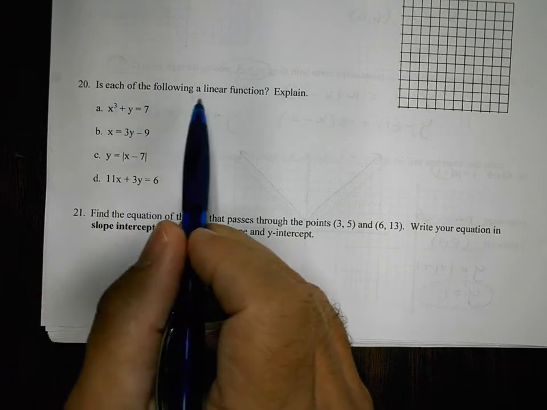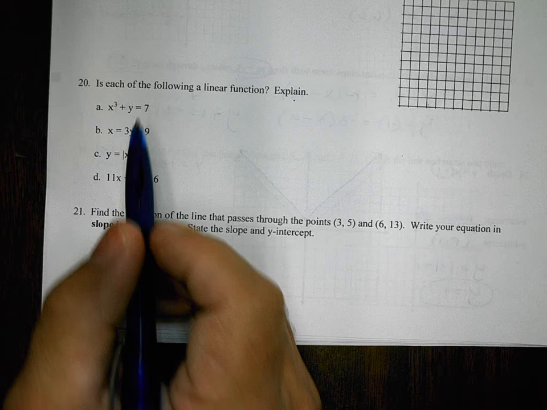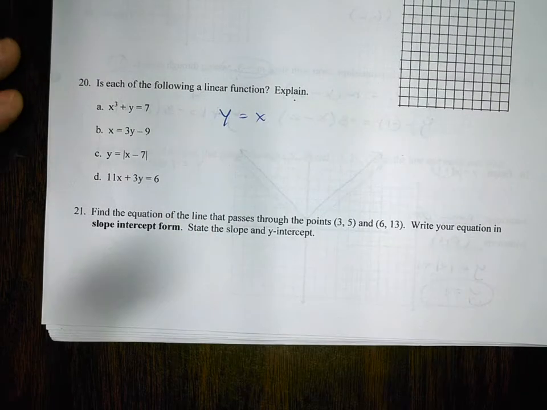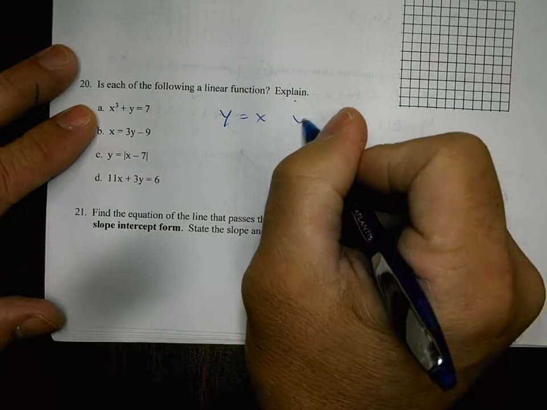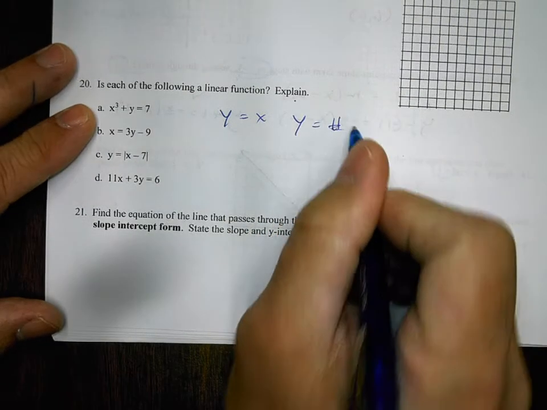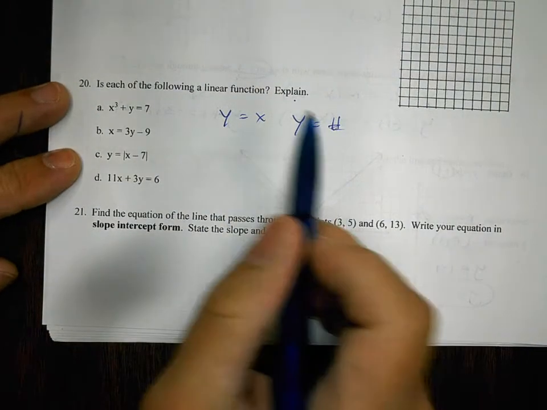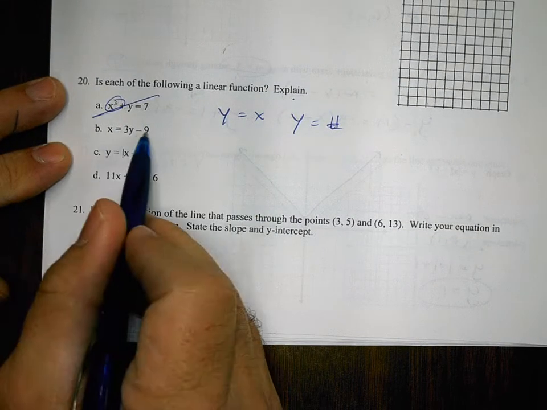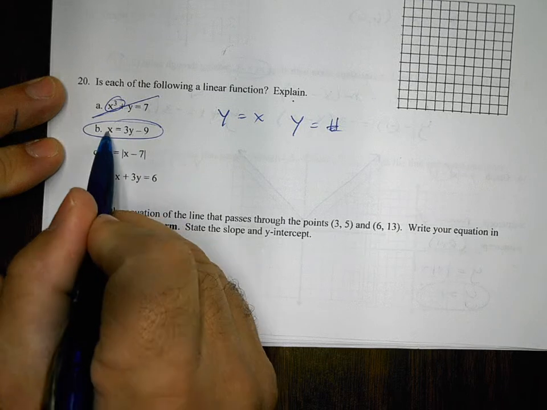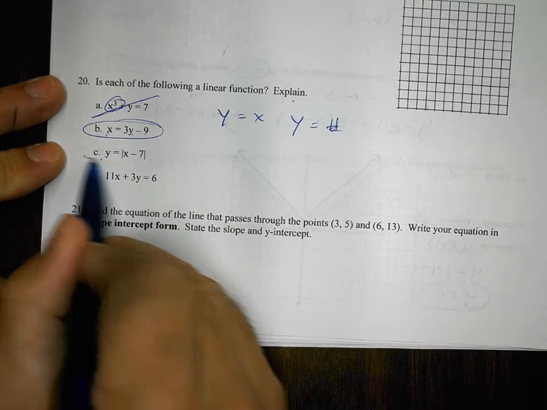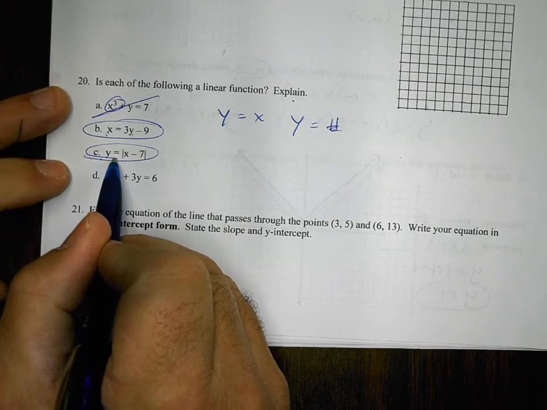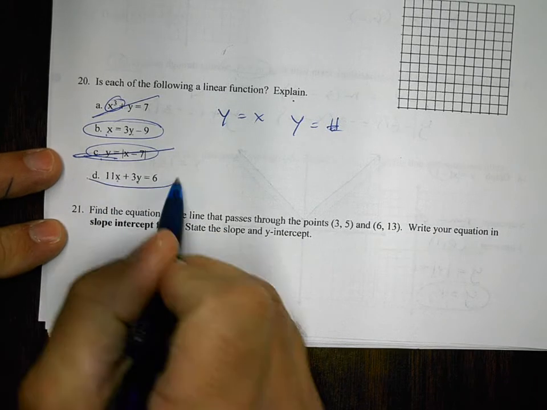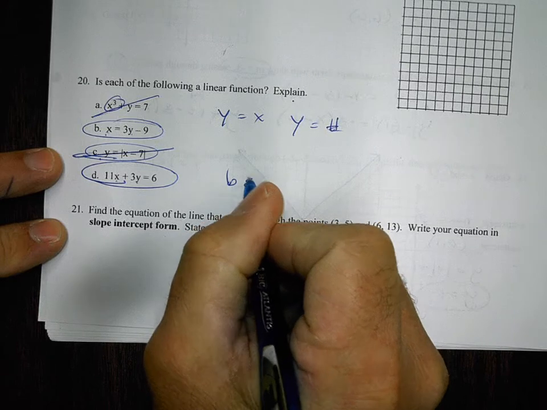Is each of the following a linear function? Explain. Remember, a linear function has a y to the first power and an x to the first power, or a y equal to some number. That's the only two ways you'll see a linear function. So that's not. This is y and x to the first power. This is not. We know that is an absolute value function, so that's out. Here we have an x to the first power and a y to the first power, so your answer is B and D.